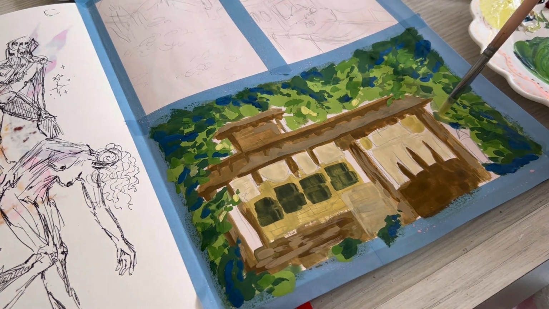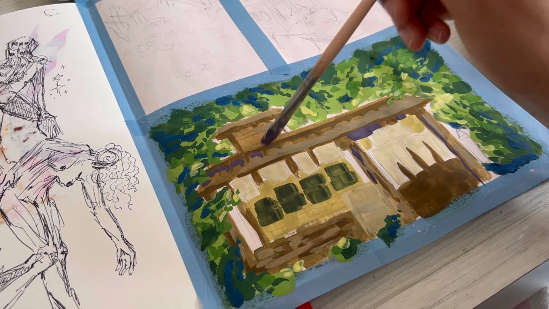Oh my god, please do let me know what your guys' favourite subject matter is to paint or draw. I'd be really interested to see.